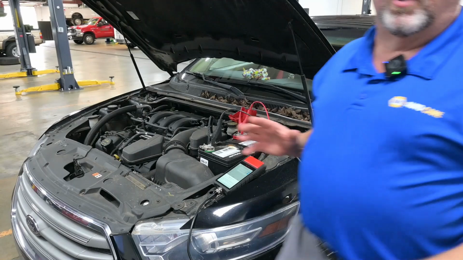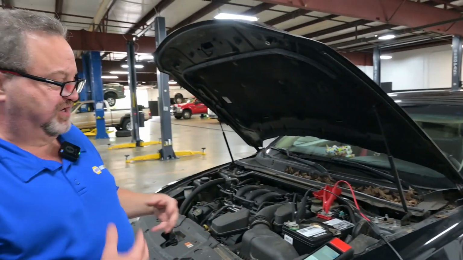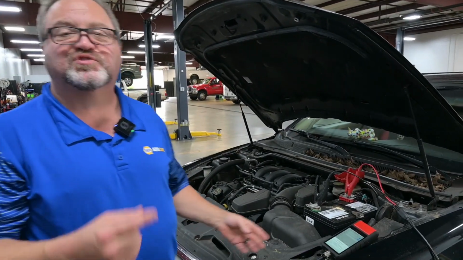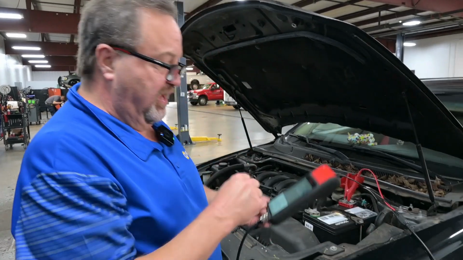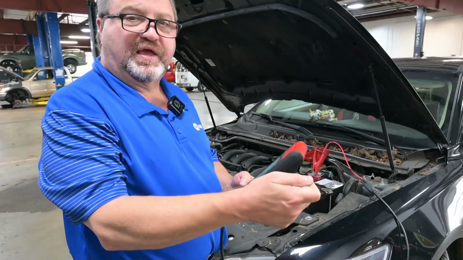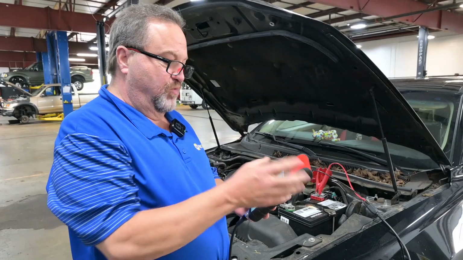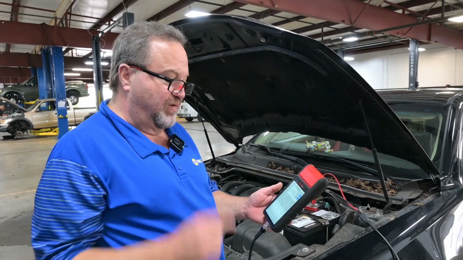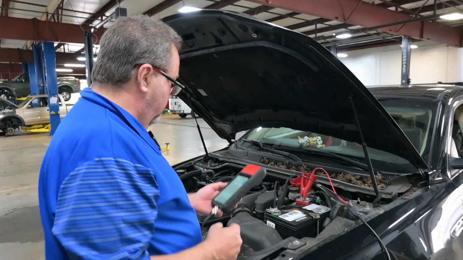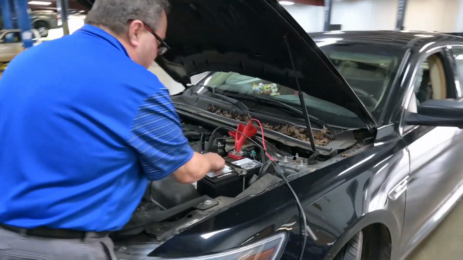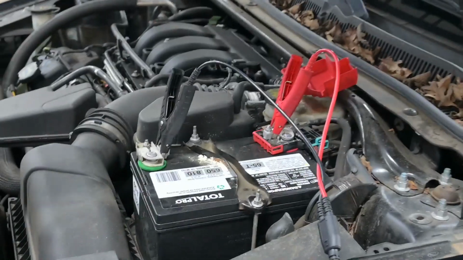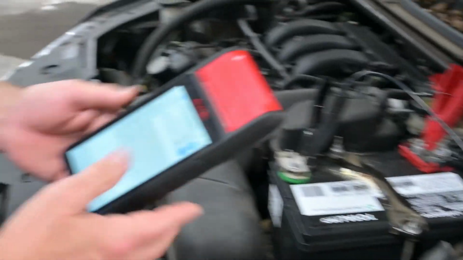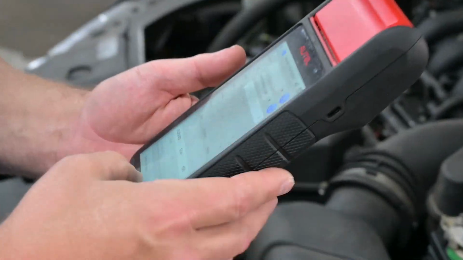Trying to do a video and do this at the same time, I forget steps, so I forgot to turn the ignition on so it couldn't read the VIN. Again, everything has a little plug-in to the OBD port so that we can read VINs and get all the car's information so that we don't have to punch everything in. Now, what's the battery that's got in it? It's 650 cold cranking amps, which are already there, so next.